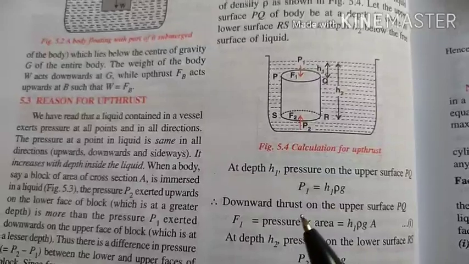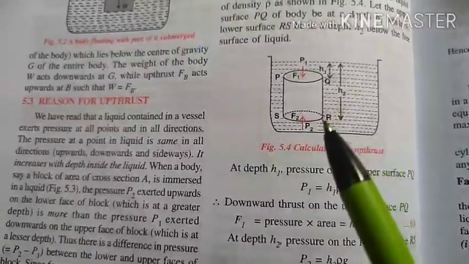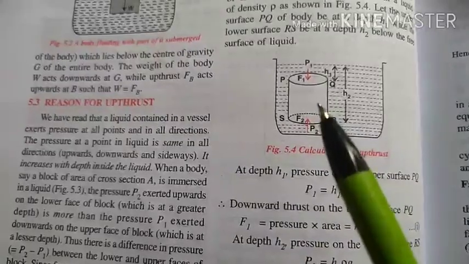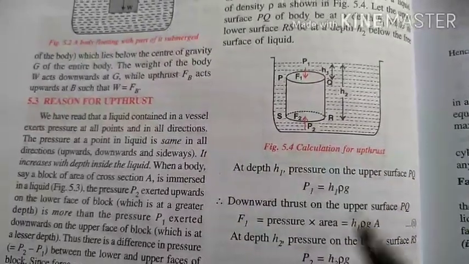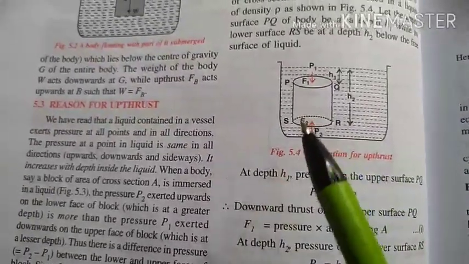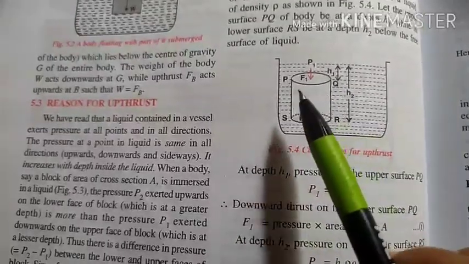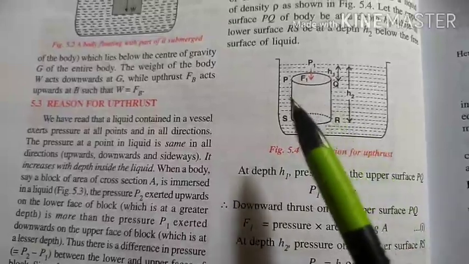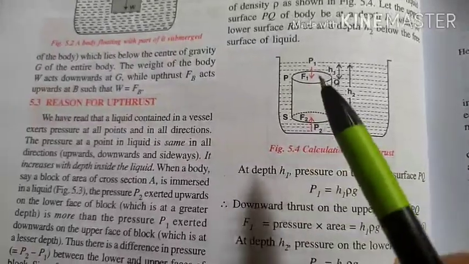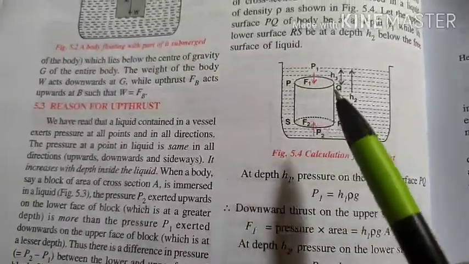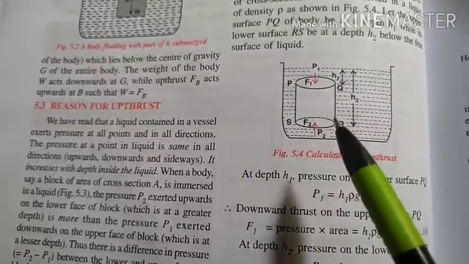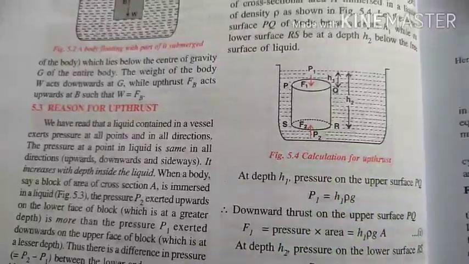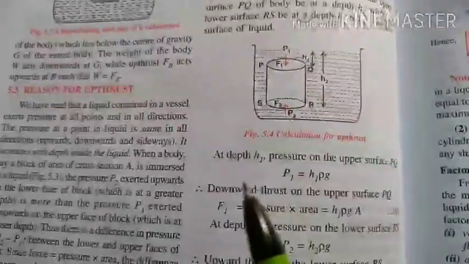So this PQRS is the cylindrical body, and we want to know what is the upthrust acting on this body. We will prove that the upthrust acting on this body is equal to the weight of the liquid displaced by this whole body, that is the weight of the volume of this cylinder, because whatever is the volume of the cylinder, that is the volume of the displaced liquid, and the weight of that volume would be equal to the weight of the displaced liquid. Okay, so that's very important.